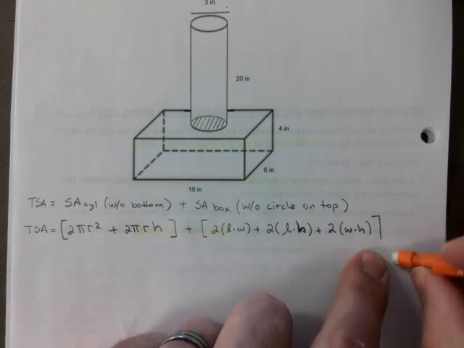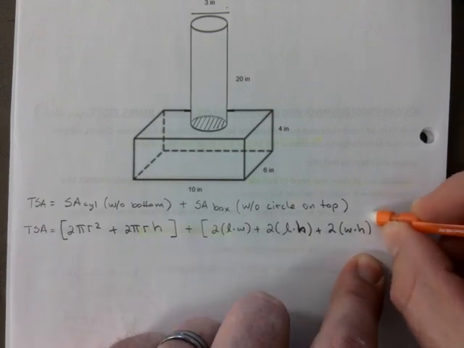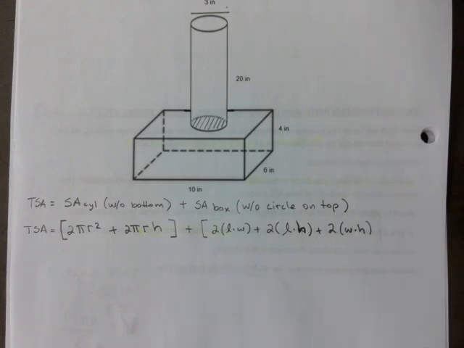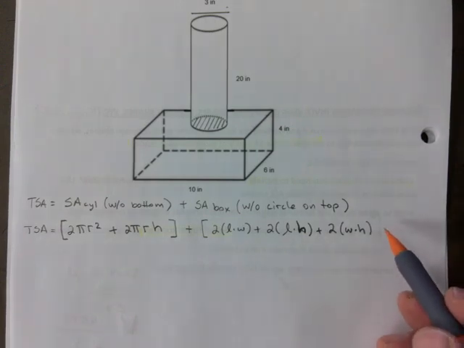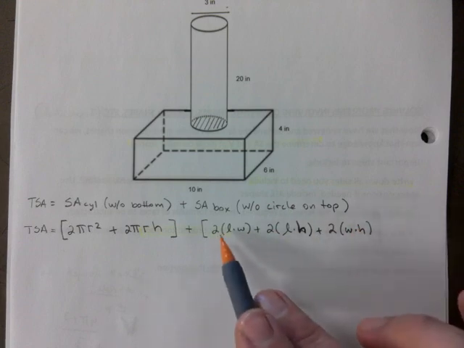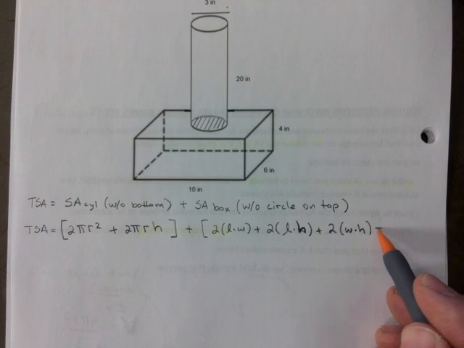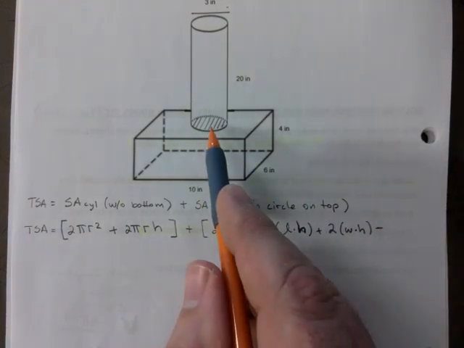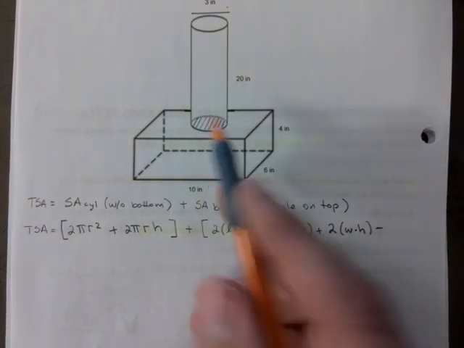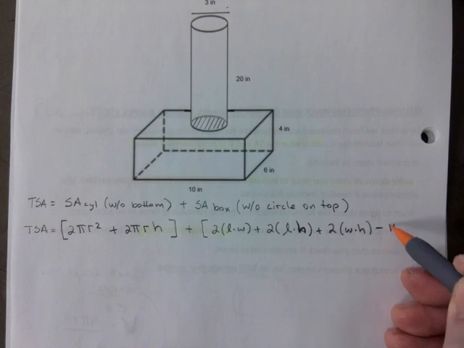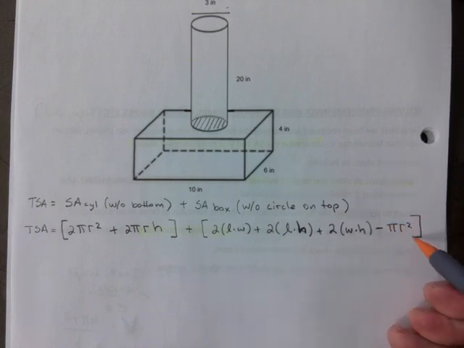I'm not going to do a square bracket just yet. So this is the entire box here. I'm going to go minus pi r squared, this is my pi r squared of the small one. There you go.